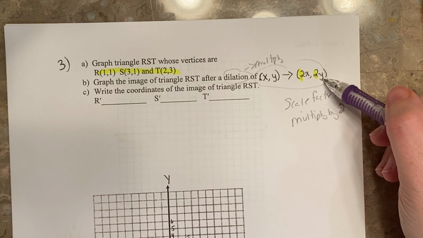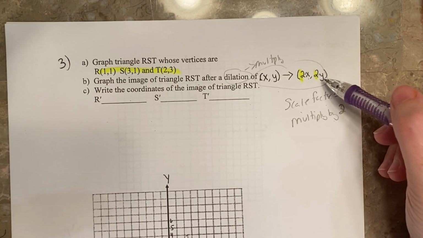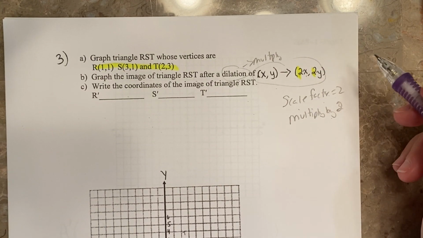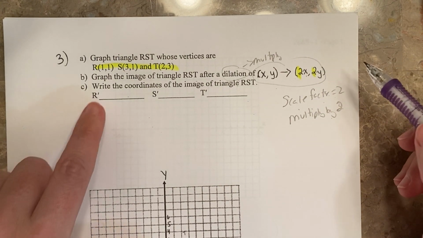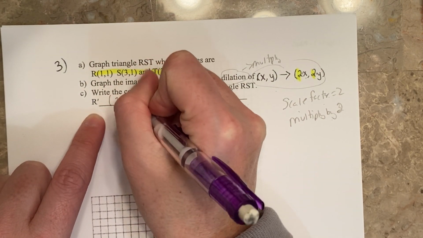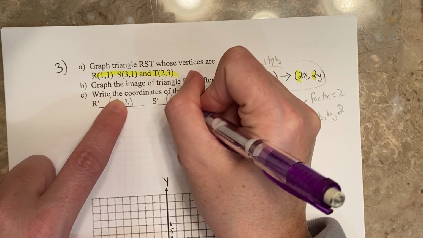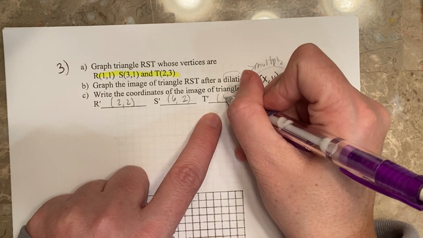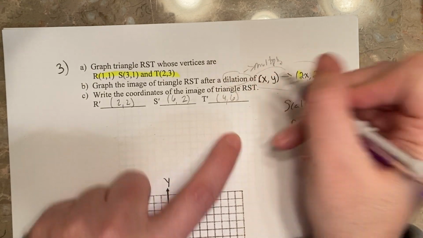If this was 5x and 5y, you multiply by 5. If it was 3x and 3y, you multiply by 3. If it was a half x, half y, you multiply by half. Those numbers will always be the same in front, and they just represent the scale factor. All right, so just multiply by 2. So 1 times 2 is 2. 1 times 2 is 2. 3 times 2 is 6. 1 times 2 is 2. 2 times 2 is 4. 3 times 2 is 6.